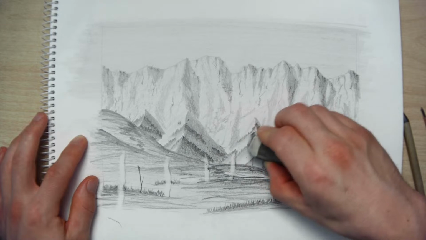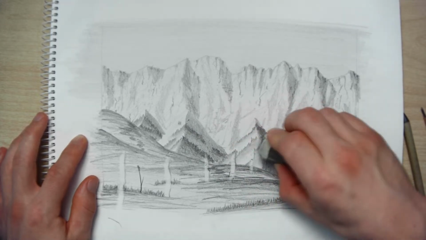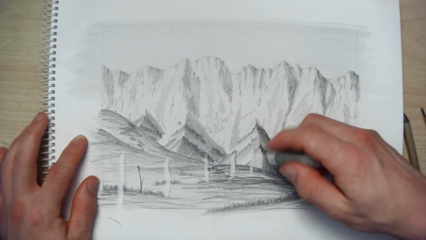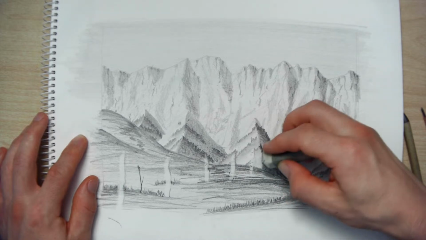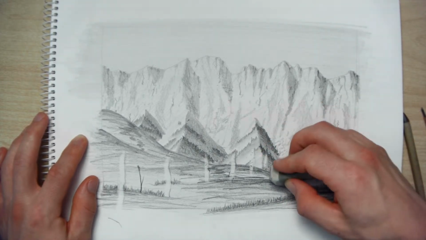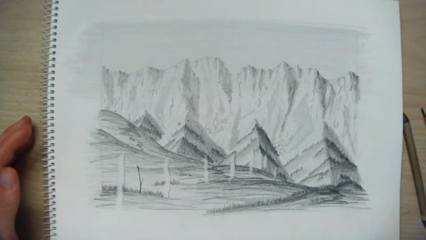Maybe, oh, yep, that one got very wide. Maybe right here, and this one down there, like so.